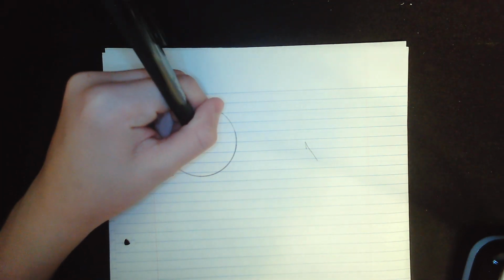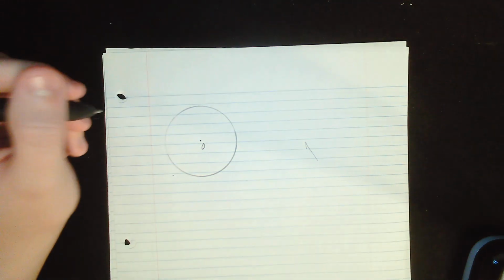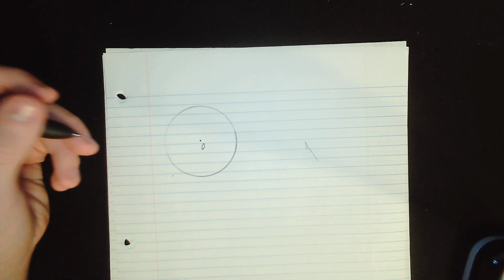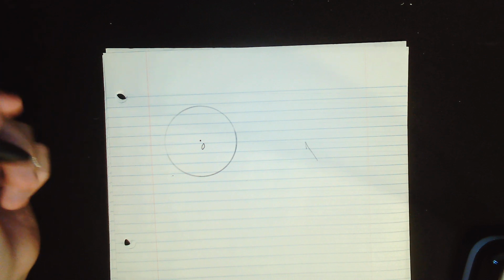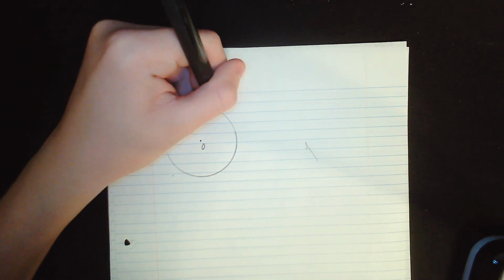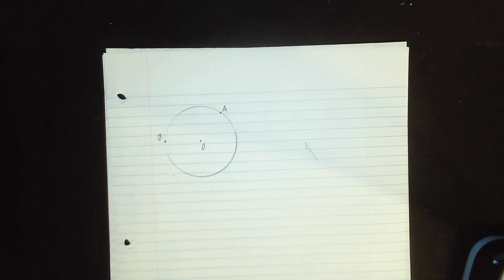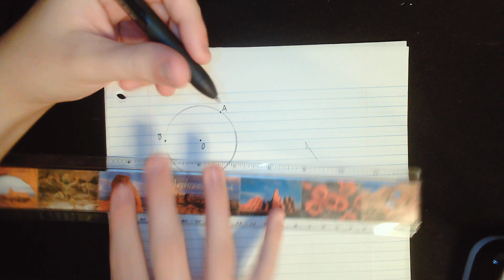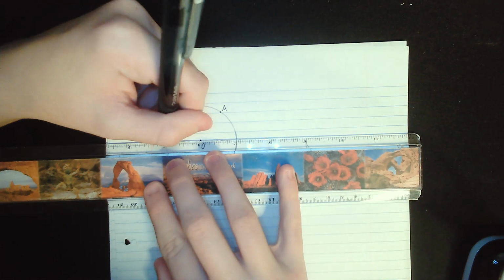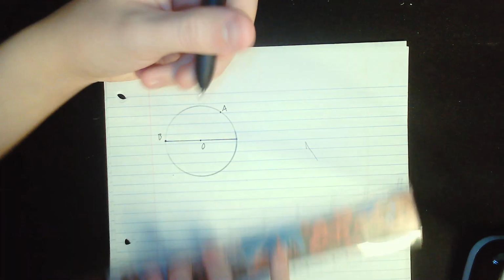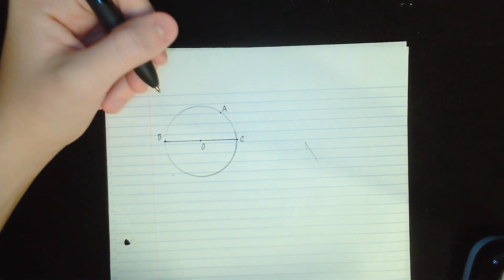Now, we're going to take the point at the center of the circle, call it point O. That's usually what you do with center of circle points. And we are going to put 2 points on the circle, point A and point B. And then we're going to draw a line through point B and point O, the center. And where that touches the other side of the circle, that is point C.